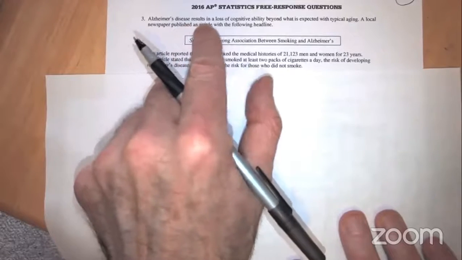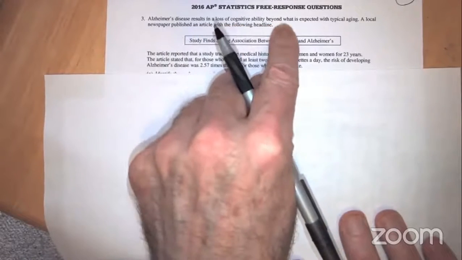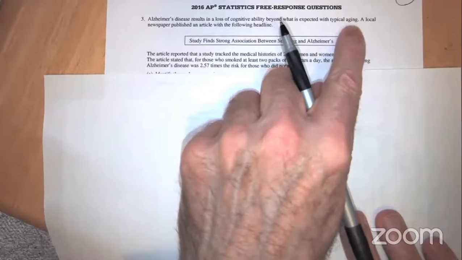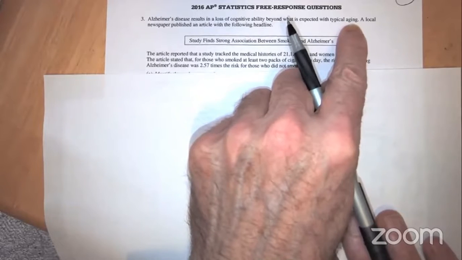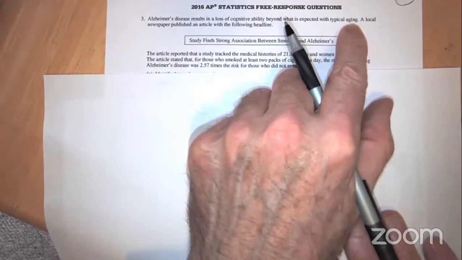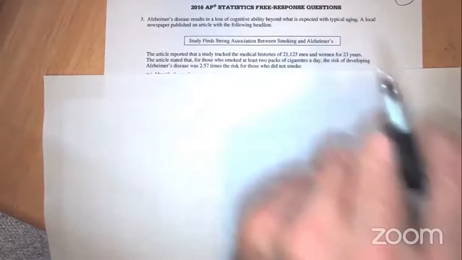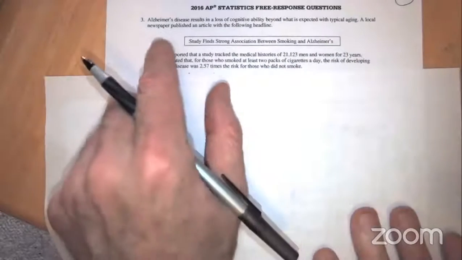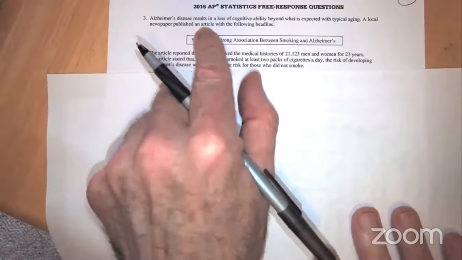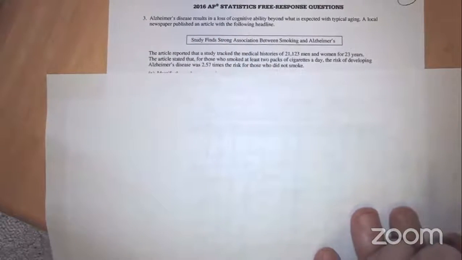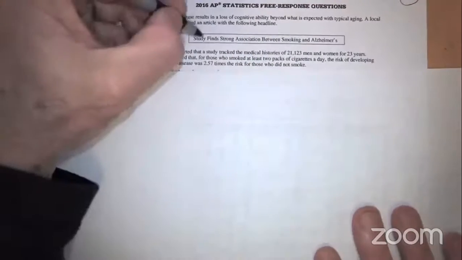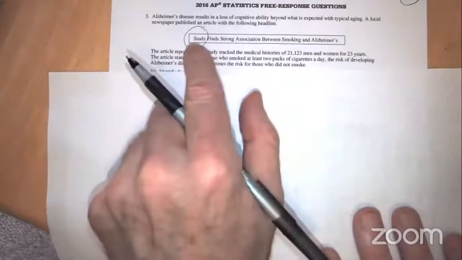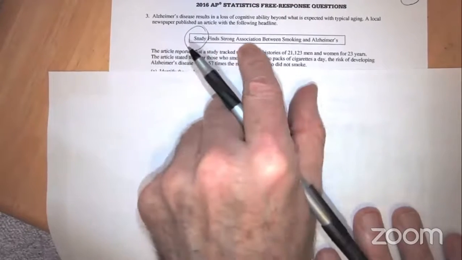Alzheimer's disease results in loss of cognitive ability beyond what is expected with typical aging. Terrible disease. I hope one of you goes out and finds a cure for Alzheimer's. Make the world a better place. A local newspaper published an article with the following headline: "Study finds strong association between smoking and Alzheimer's."